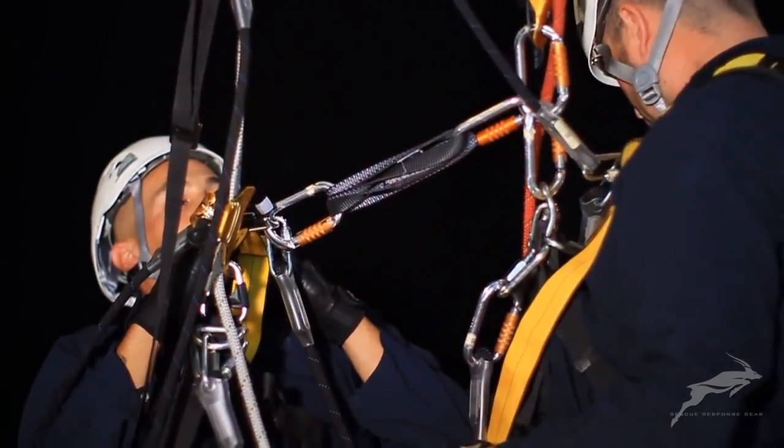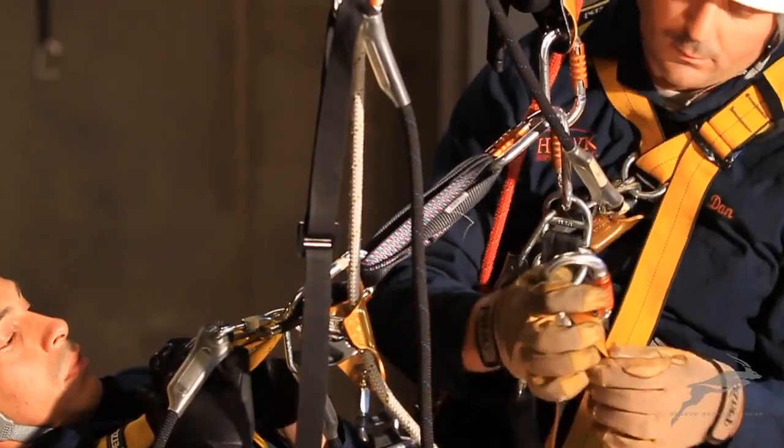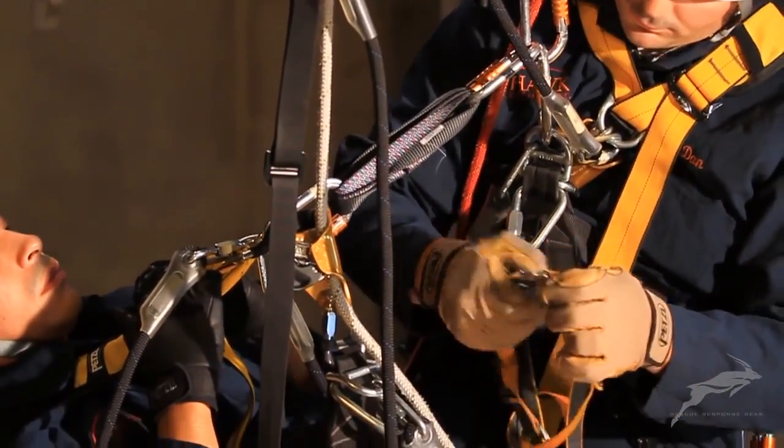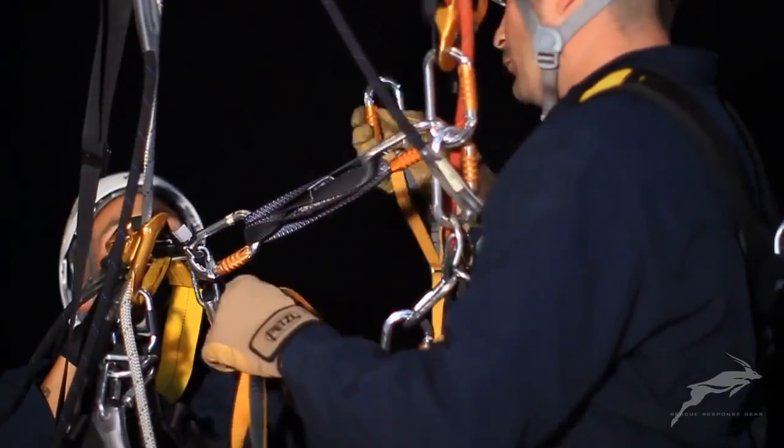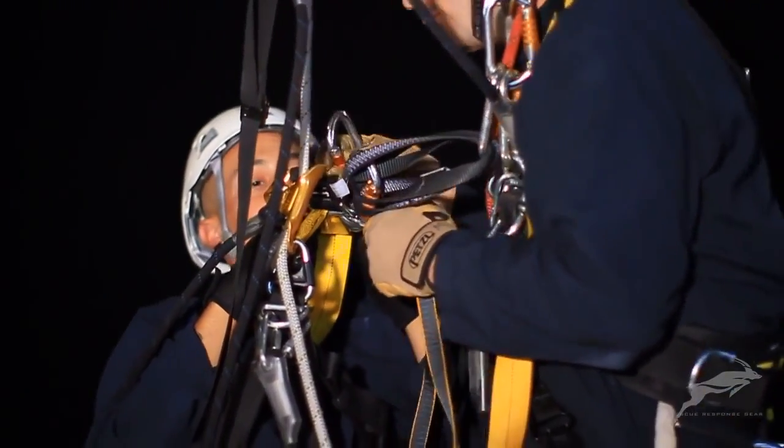The casualty's backup safety device is removed. At this point, the casualty must be lifted free of his chest ascender. One of several methods could be used.